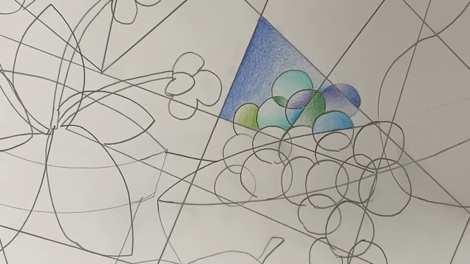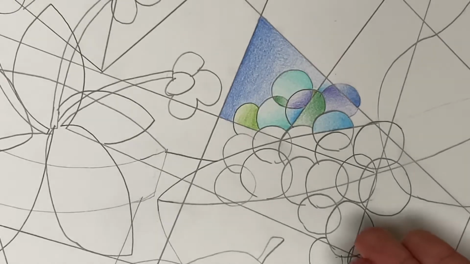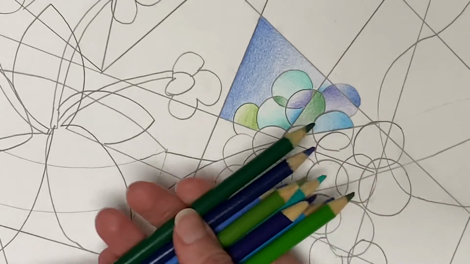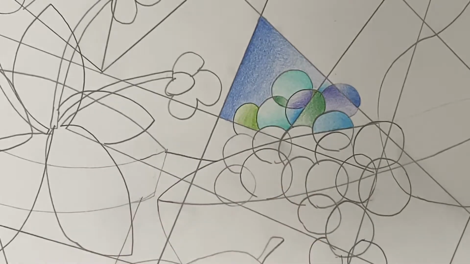Hey there everyone. We're going to review shading techniques for our Cubist Still Life drawing. As you know, we're going to be selecting either warm or cool colors to use. As you can see, I started using cool colors. So make sure you choose either warm or cool to do this. I started doing this, and what I want to show you is what not to do.